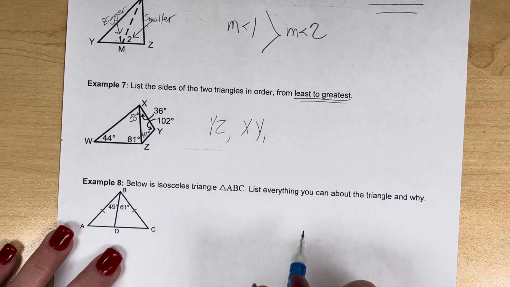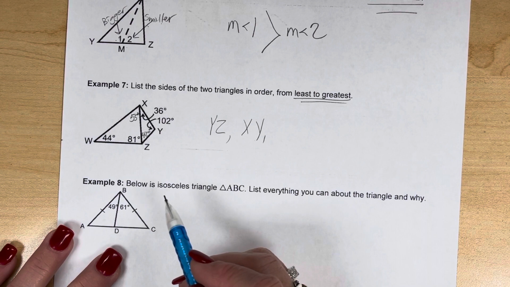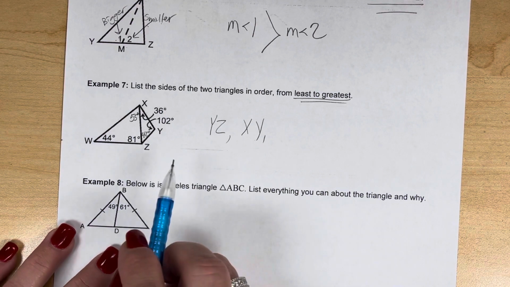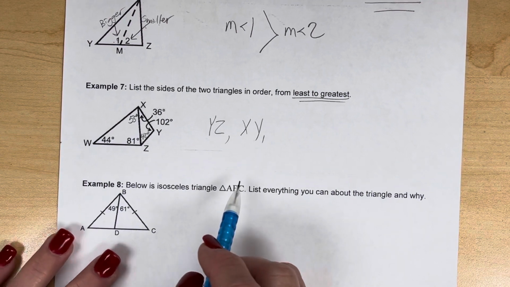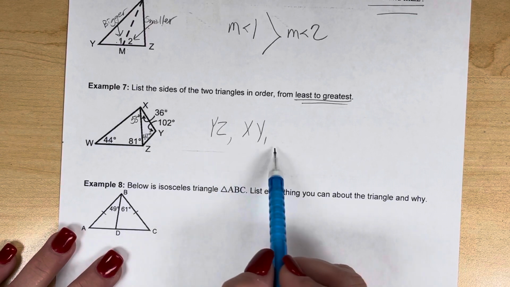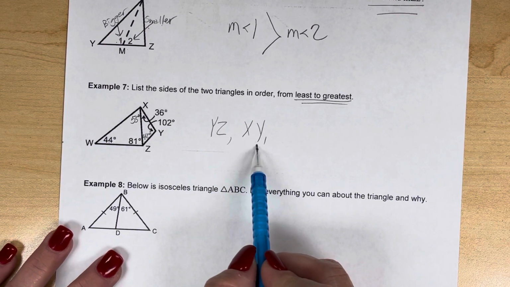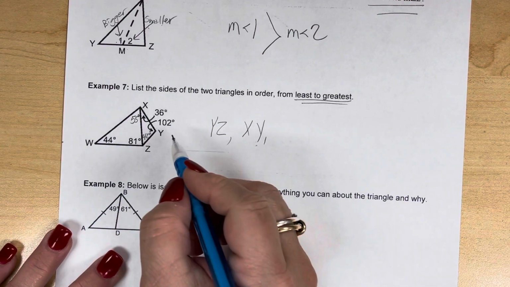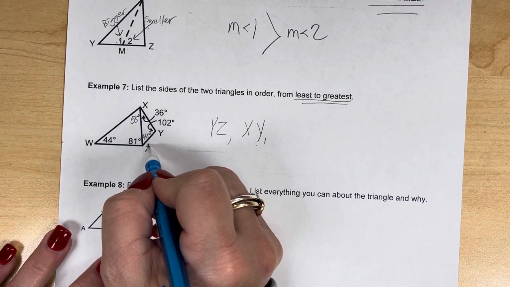Okay, and then my next one, let's see, I want to go in order.